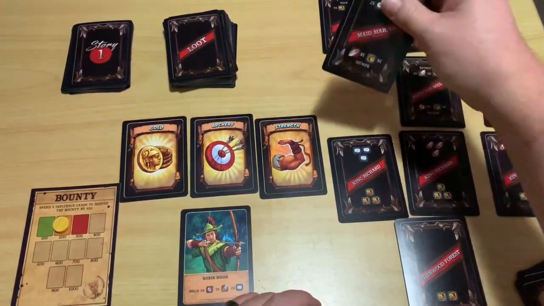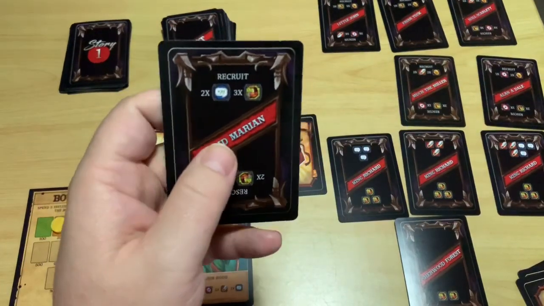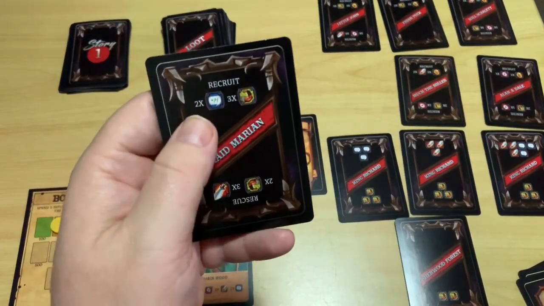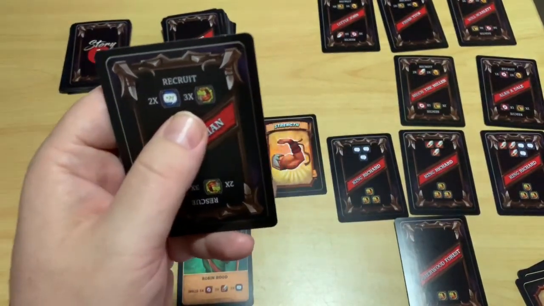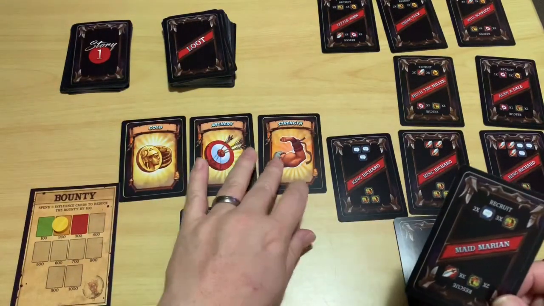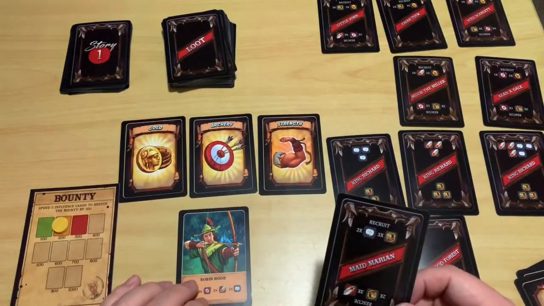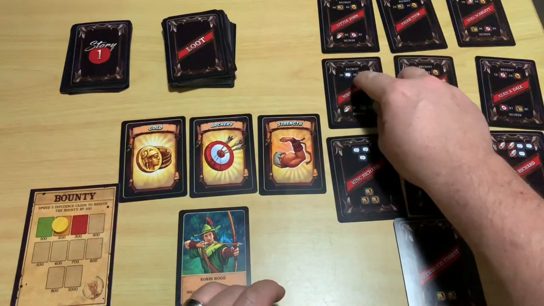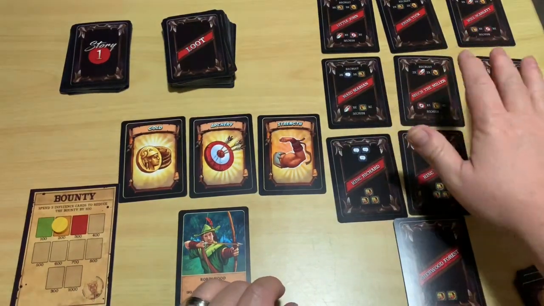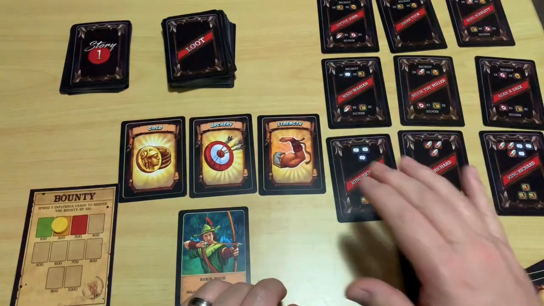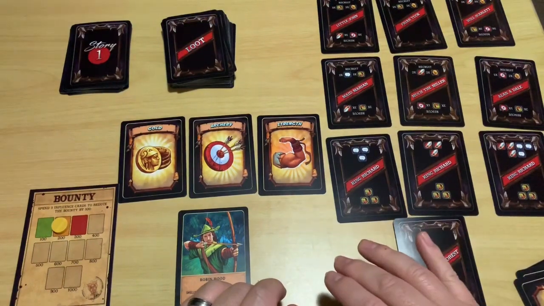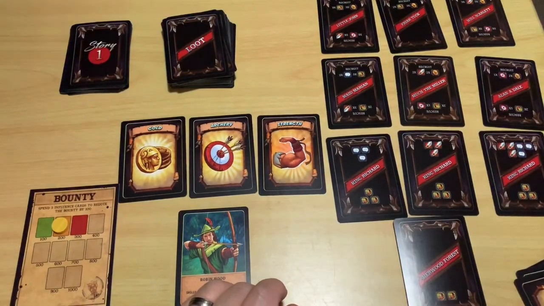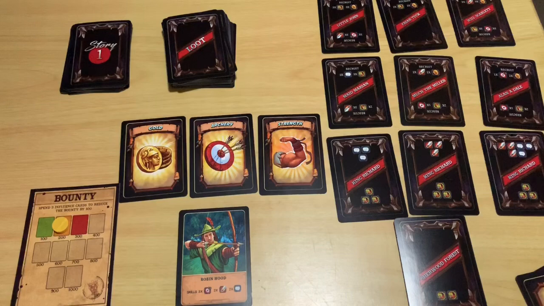If we look at Maid Marian, he's got 2 influence skills and 3 strength. Now Robin's only got 1 strength card. He doesn't have any strength discounts, so we can't recruit Maid Marian. In fact, we can't recruit any of the characters because they all require more than 1 gold. So being able to recruit a character is just one action you can do.